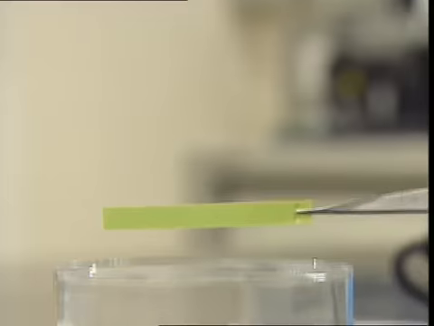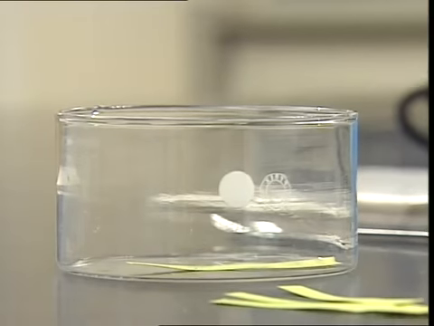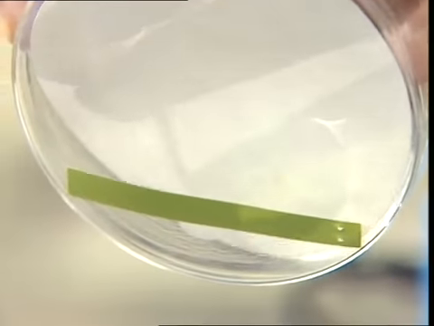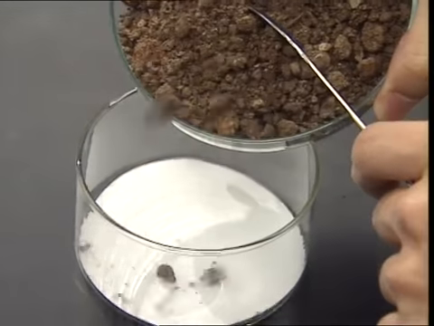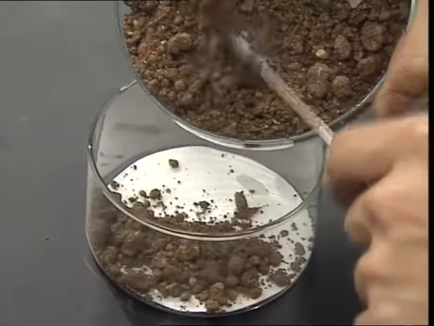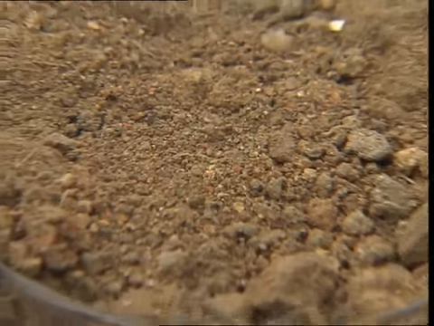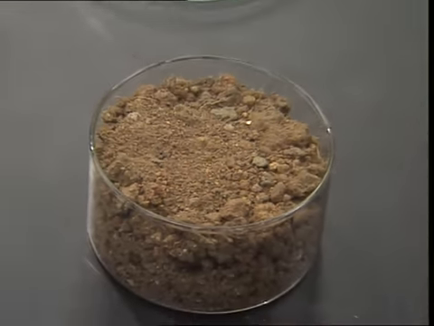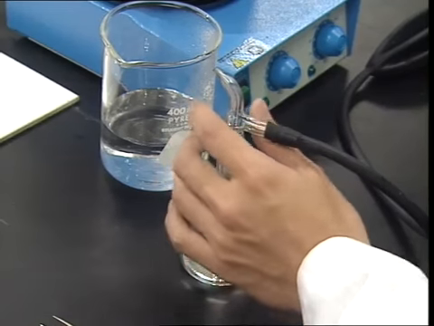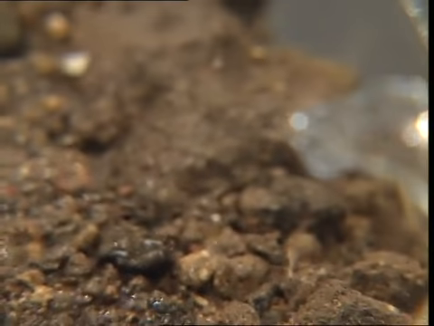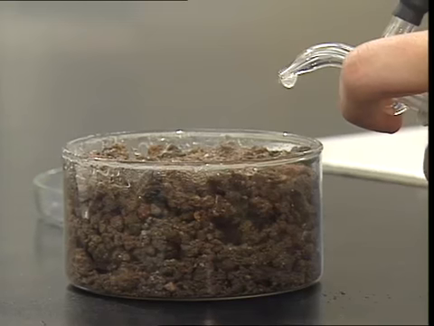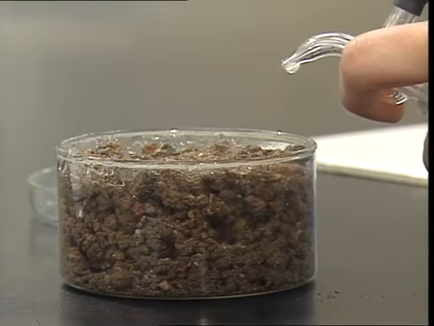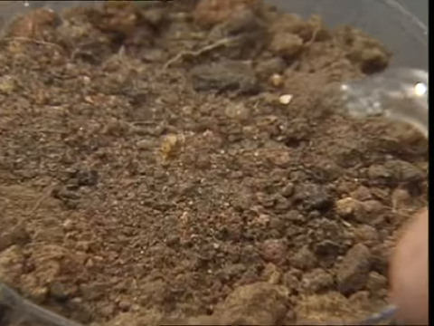Place a strip of pH paper on the bottom of a transparent container and cover it with a piece of filter paper. Put the soil in. Pour the boiled water into the soil until the soil is soaked through.